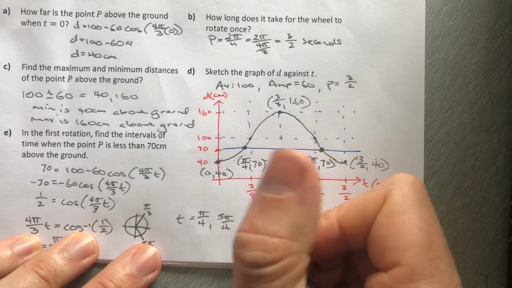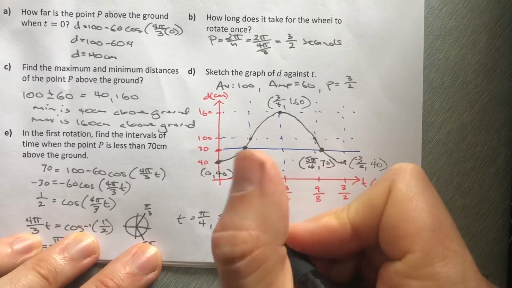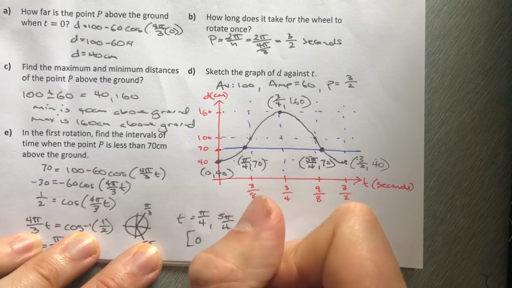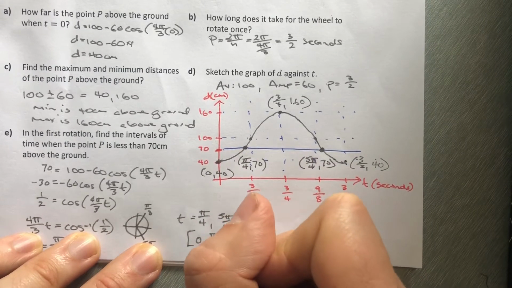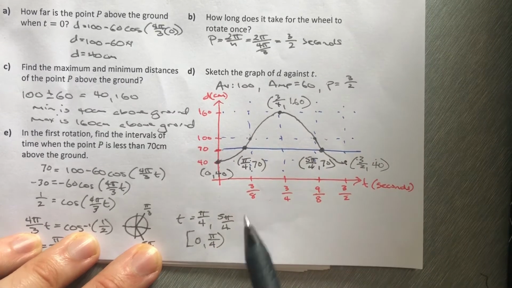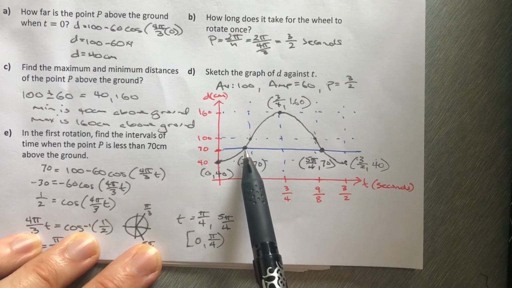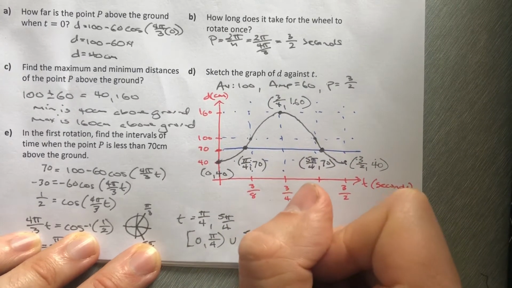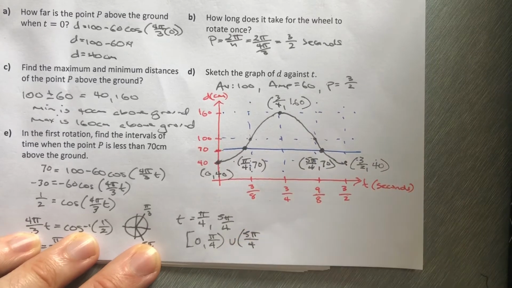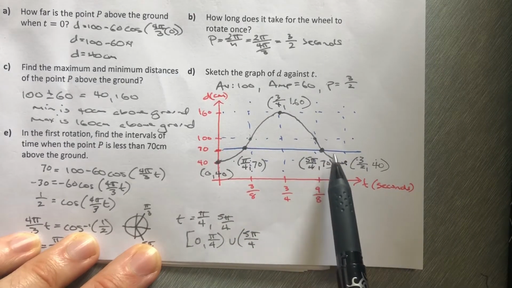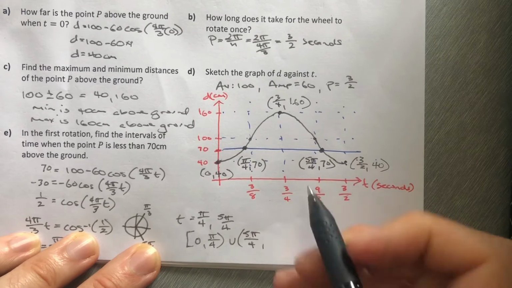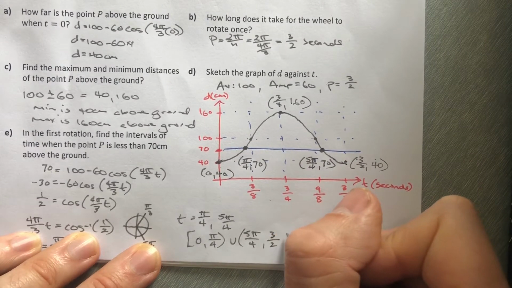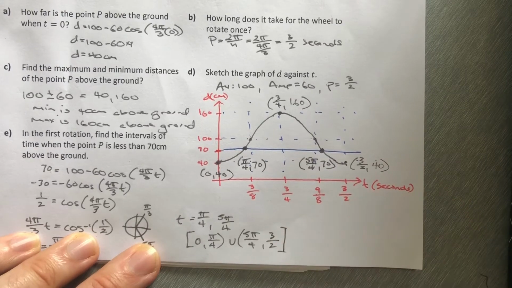So if we're going to give our answer, we could say from time 0 to time pi/4. It doesn't include pi/4 though, because pi/4 is at 70. We're after below 70. But also we have this section here. So that's from 5 pi/4, and it doesn't include that either because that's on 70. We want below 70, and we're going to finish at the end of our cycle, which is 3 on 2. And it does include that.